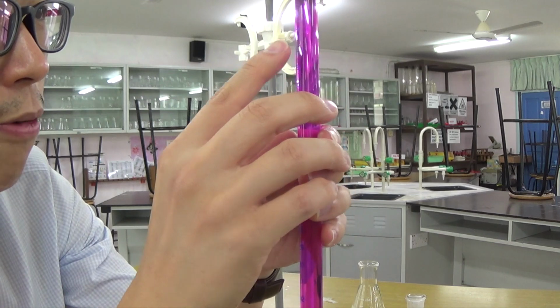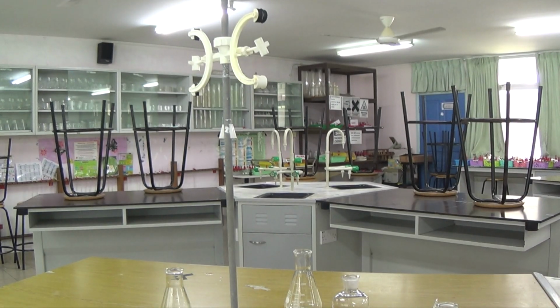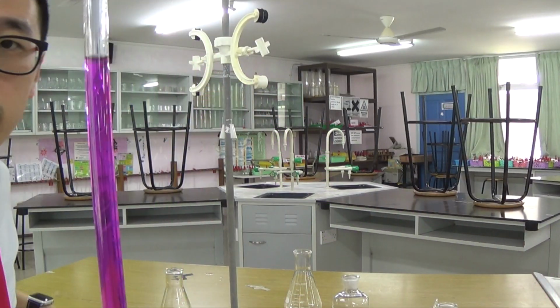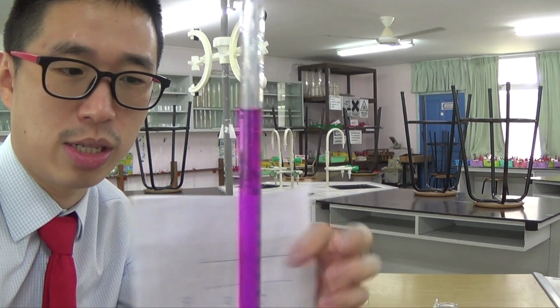I've got it to around 14 point something there. I should remove a little bit to go to 15. Again, I'm reading above the meniscus. Don't mind that you can read this because it's quite light, but you should imagine a scenario where you're given a much more concentrated solution where this is a lot darker.